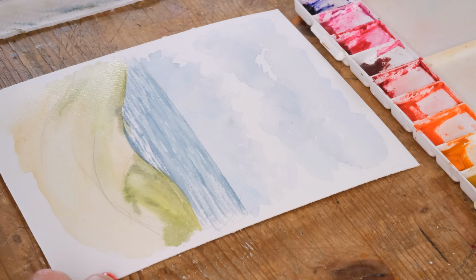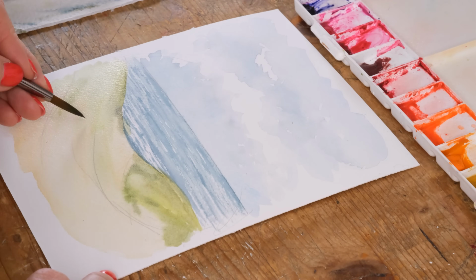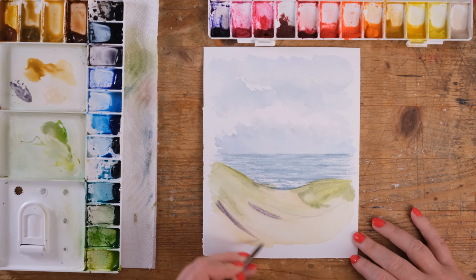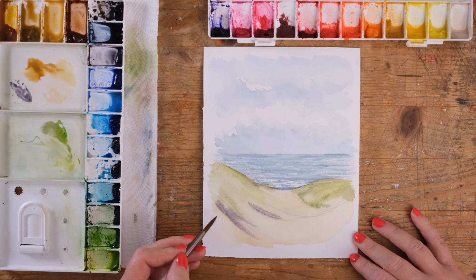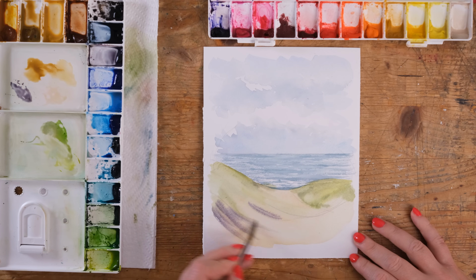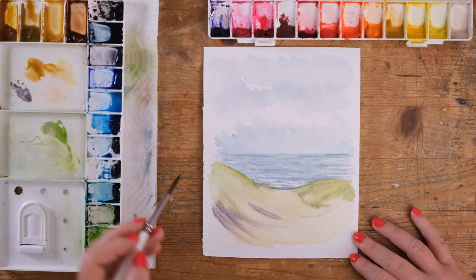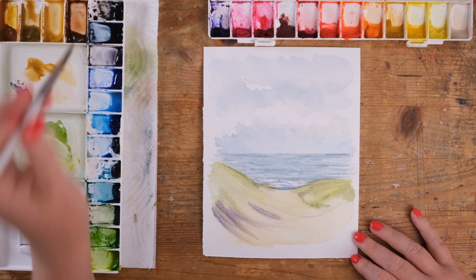Okay, that's looking nice. And then I will just place in, we've got some shadow sort of coming down there and down there. So I want to just place in the basis of those colours being there.